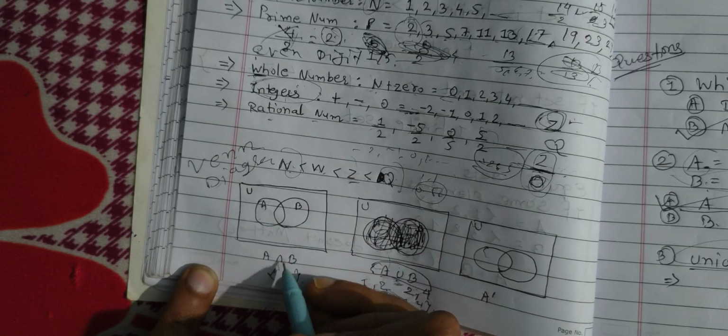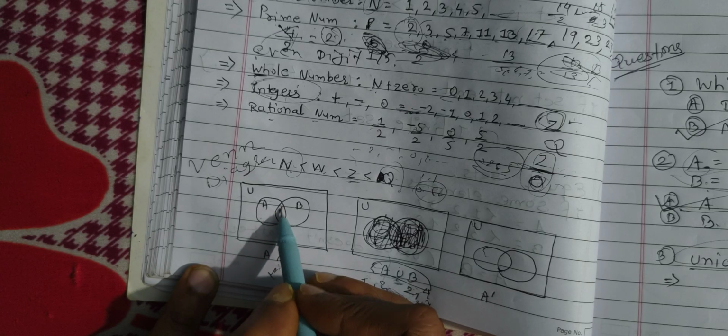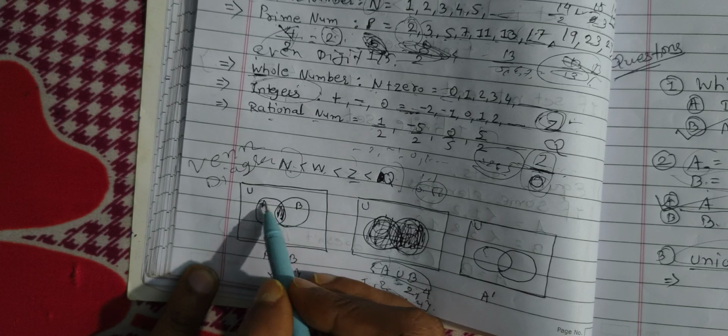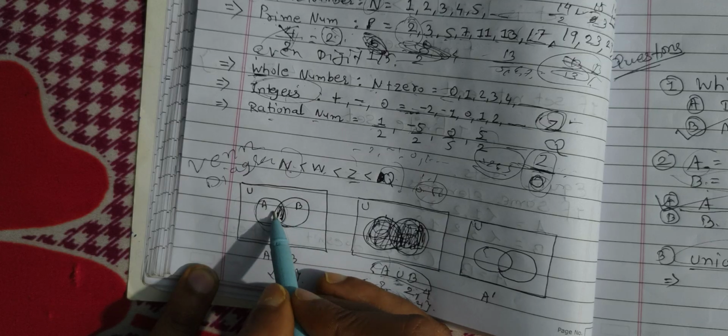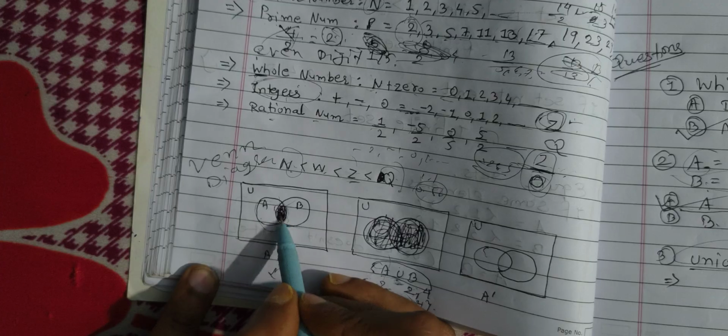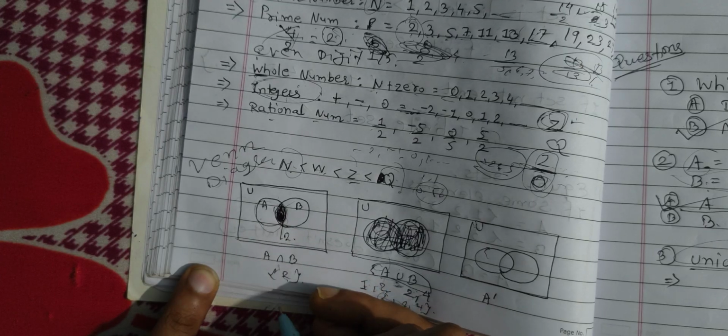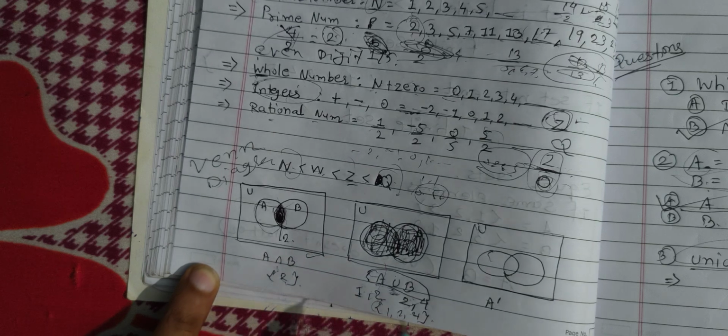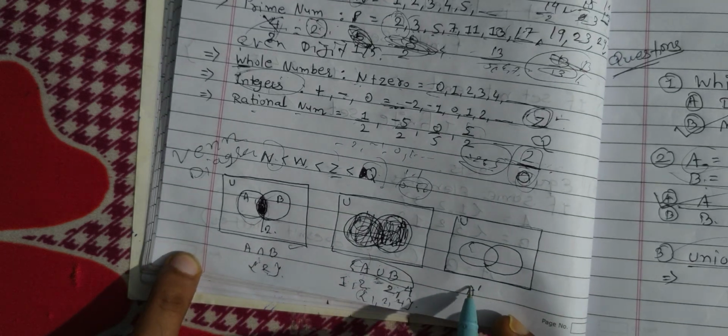And here if we want to symbolize that, it will be here. We only do which A has and B has, only common between A and B, so that will be this one. So the 2 will be in this area. Got that? Easy. Then A dash.